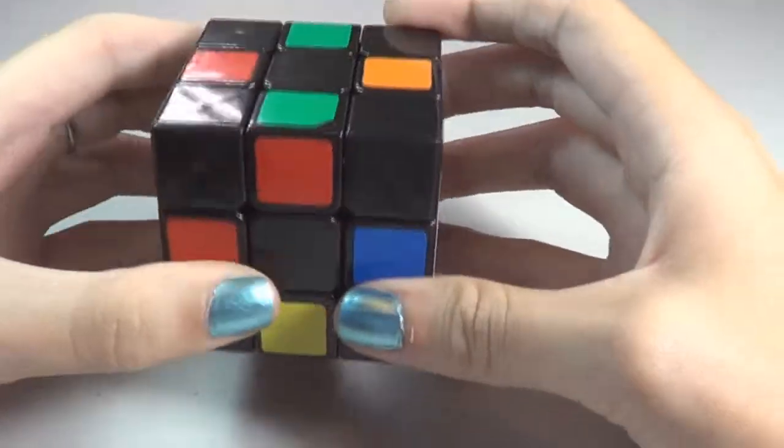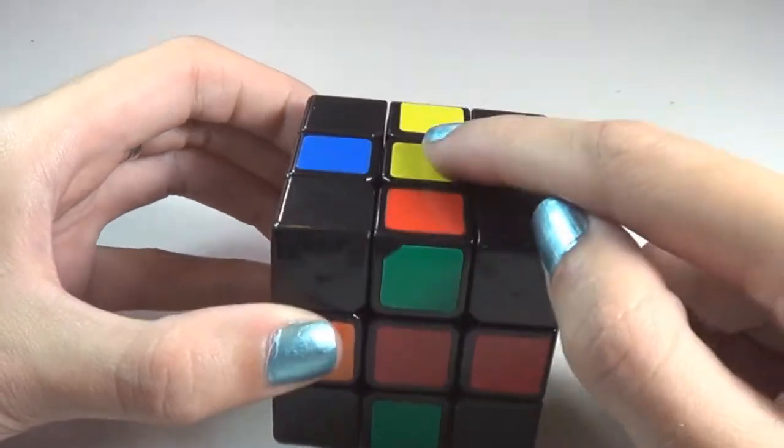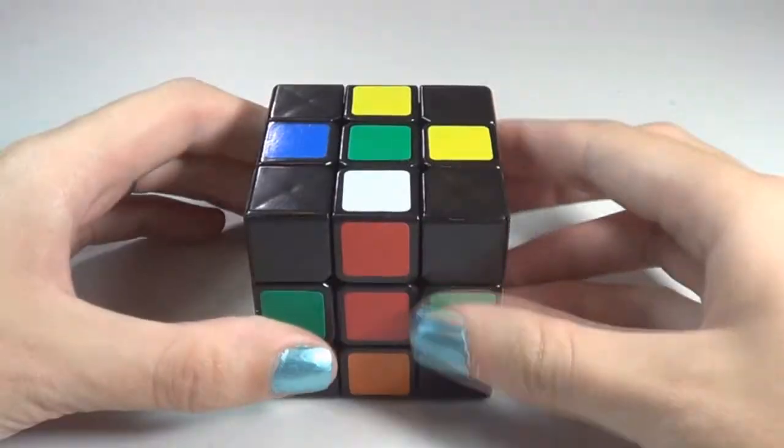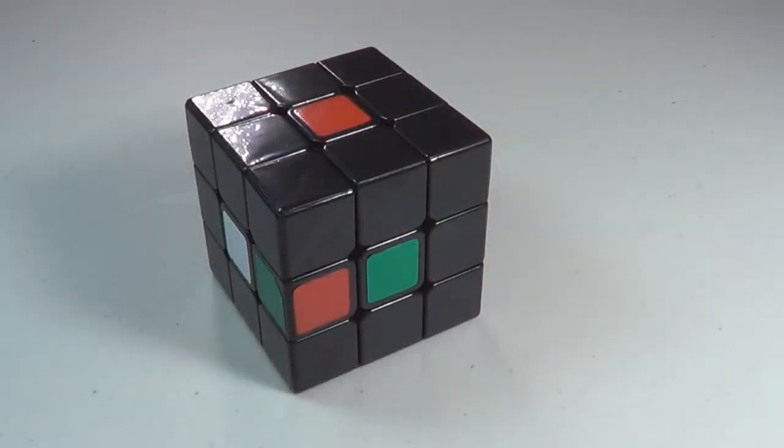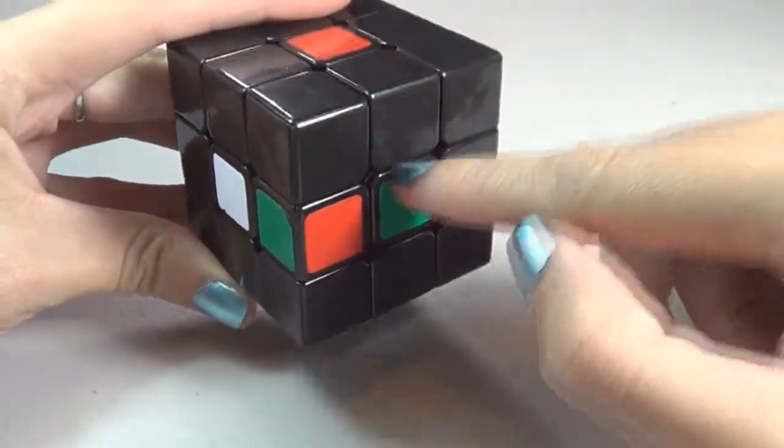There are 12 edges. Each edge has 2 different colors and will always be located between 2 centers. Obviously, our goal is to place each edge piece between its corresponding centers.